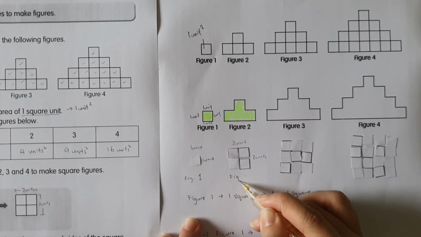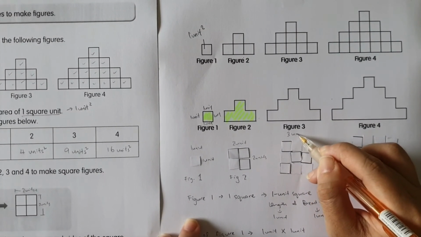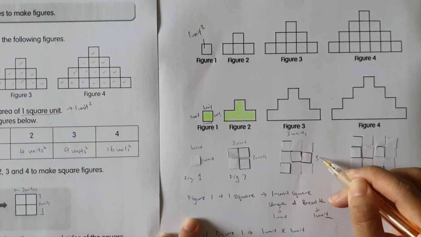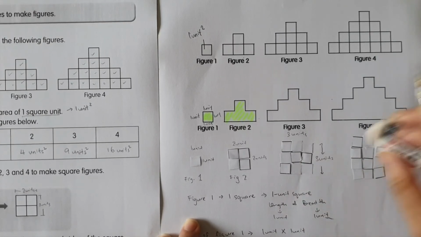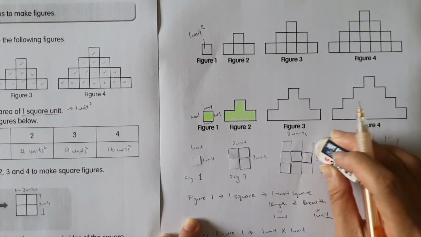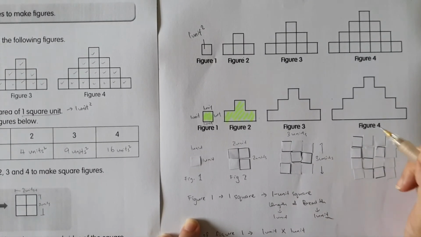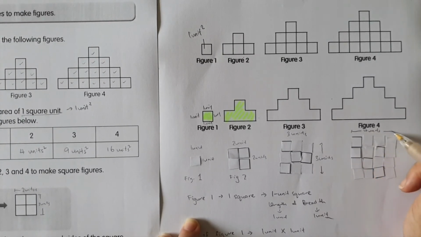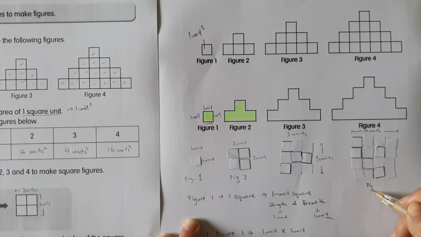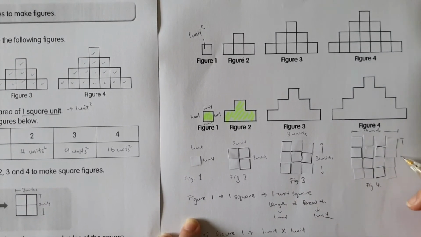Figure 3, 3 units by 3 units square. And then the last one here, figure number 4, 4 units by 4 units square.